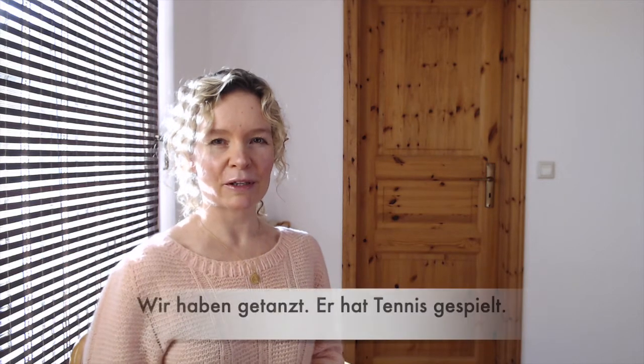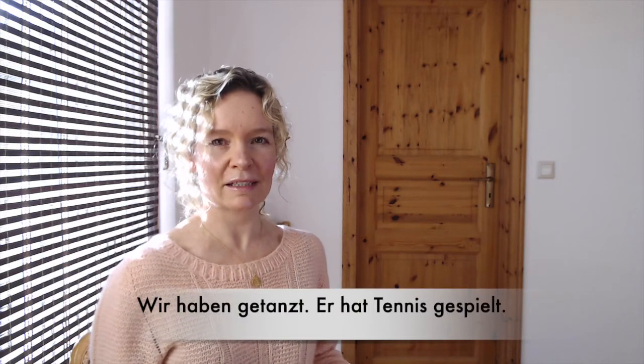Now, you will wonder why dancing, tanzen, or tennis spielen, to play tennis, takes the verb haben, because it's actually clear movement. And yes, you're right, it's not quite logical, but I can explain it that way, maybe, that you're just moving in one spot. You're moving, but you're not clearly changing location from A to B, if you know what I mean.